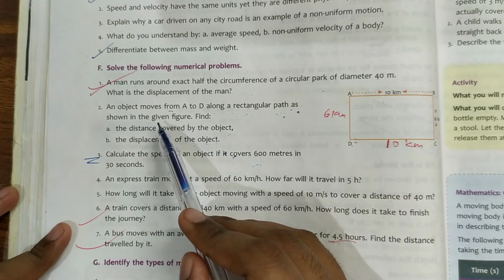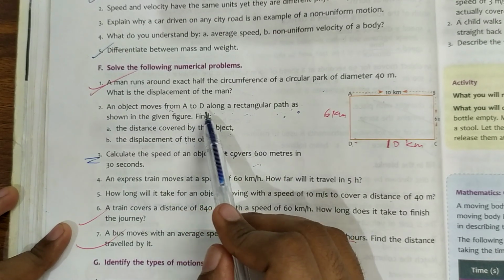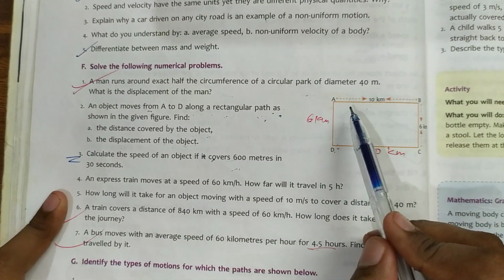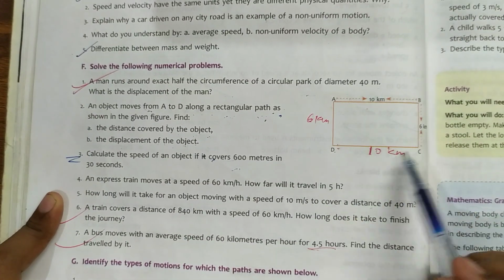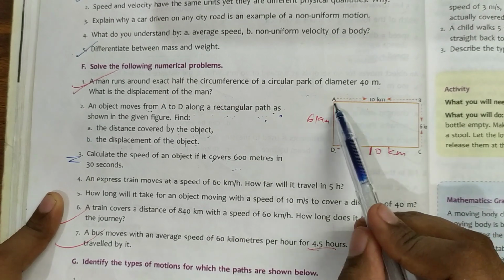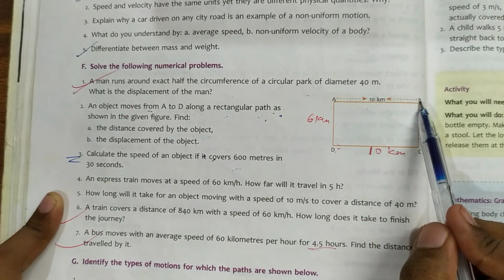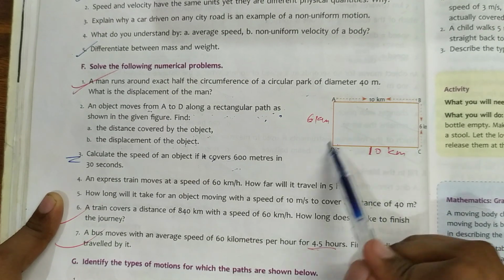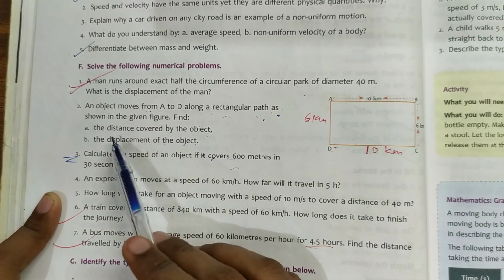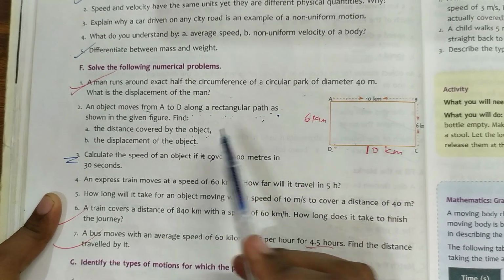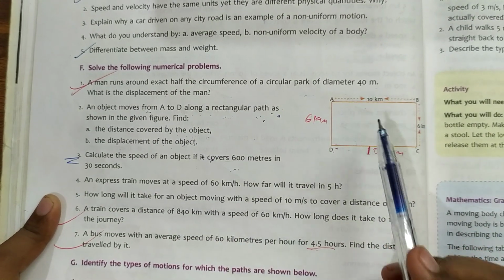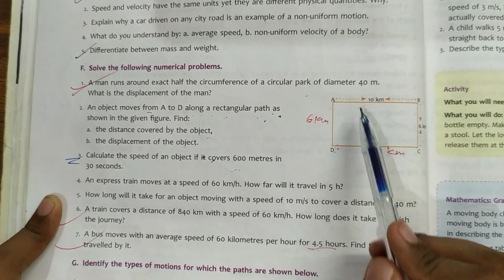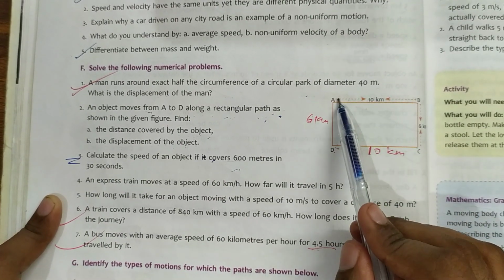Question number 2. An object moves from A to D along a rectangular path. You can see an object is moving from A to D along a rectangular path. Like object was here. तो पहले वो A to B गया. Then from B to C and then from C to D. Object has to reach here. Okay. Find the distance covered by the object. Now you know children, distance is the actual path covered by the object. So what is the actual path or the actual length the object is covering?